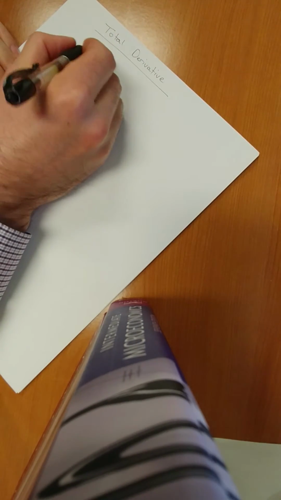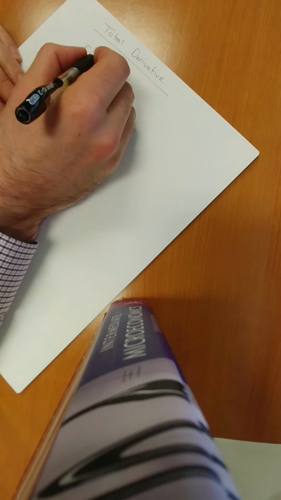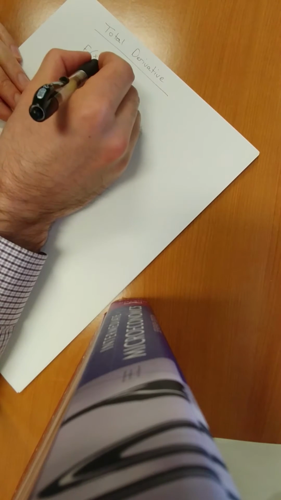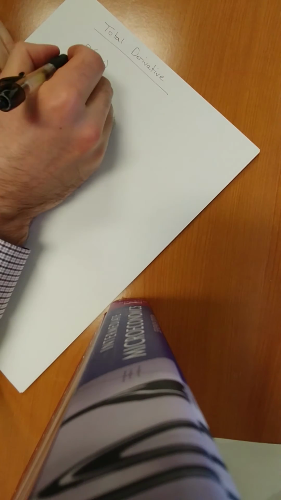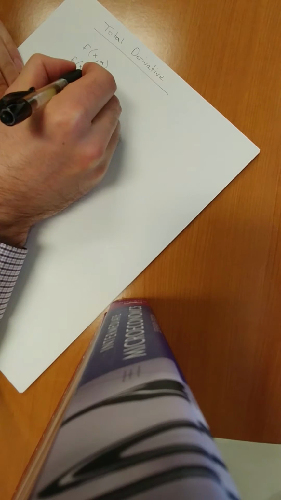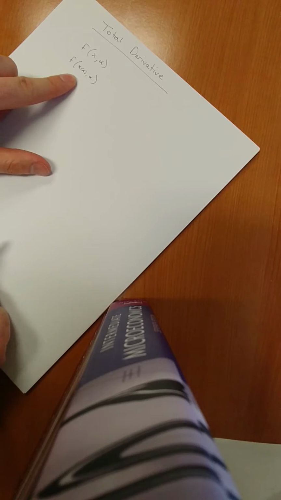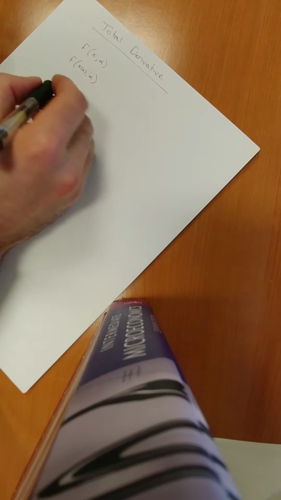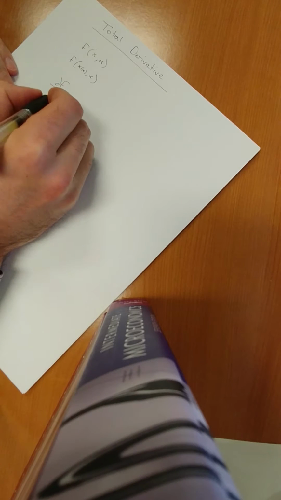So let's say we have a function, and it's a function of x and alpha, okay? But x itself is also a function of alpha. So this is our function. And I want to take the derivative of this with respect to alpha. Derivative of f with respect to alpha.